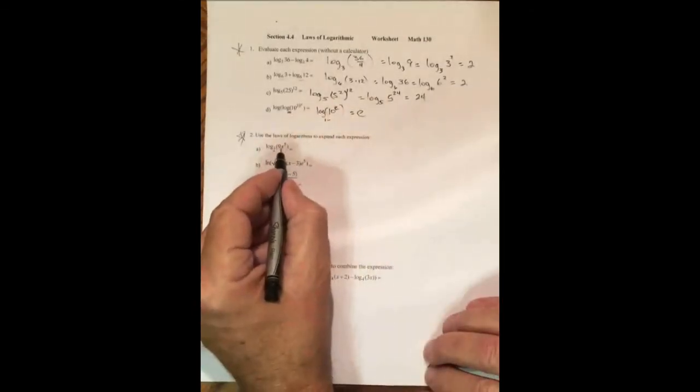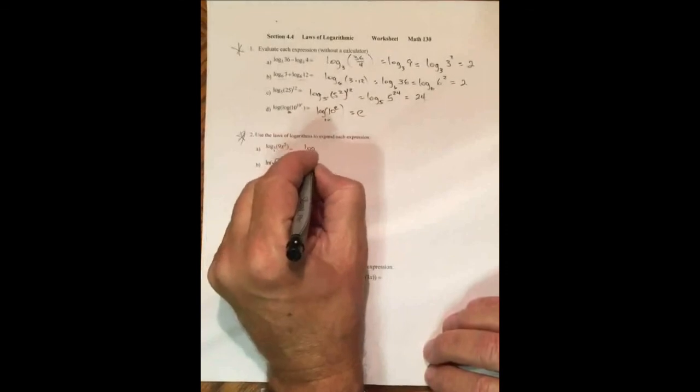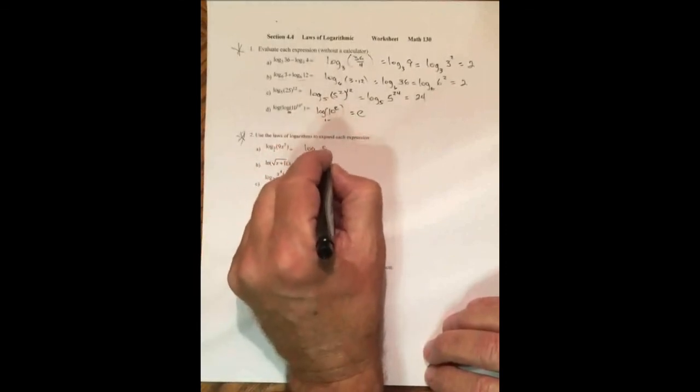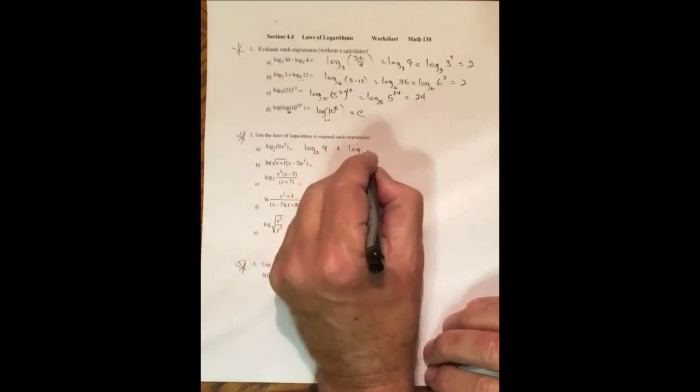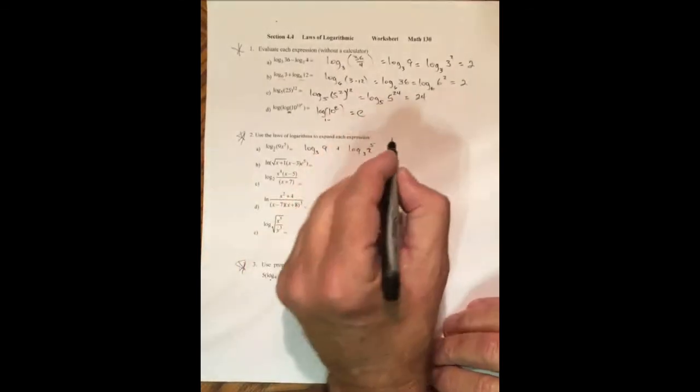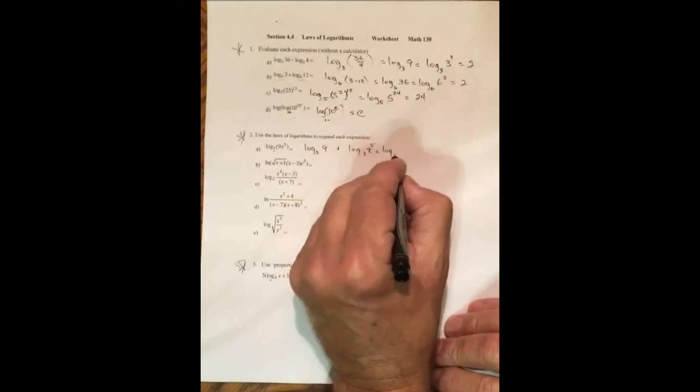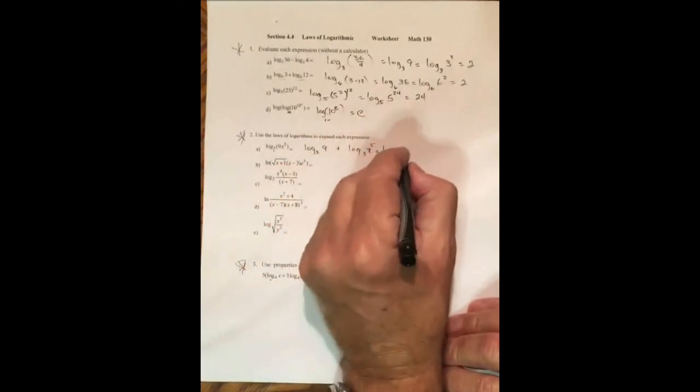Okay, look at 2. It says use properties of logs to expand each expression. Well, what do I have in the argument? This is called the argument. I have a product, so this is going to be log base 3 of 9 plus log base 3 of x to the 5th. Now this is log base 3, and guess what? 9 is 3 squared.